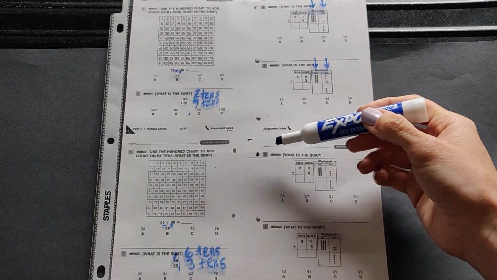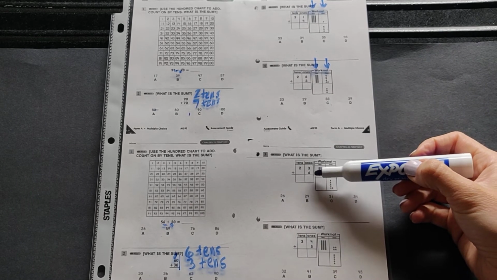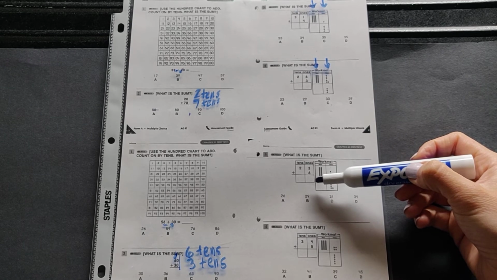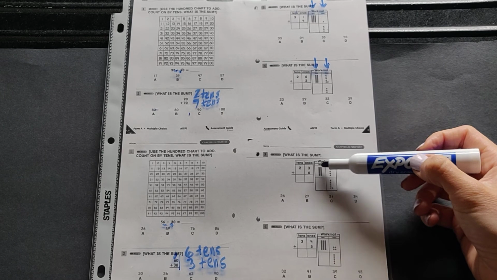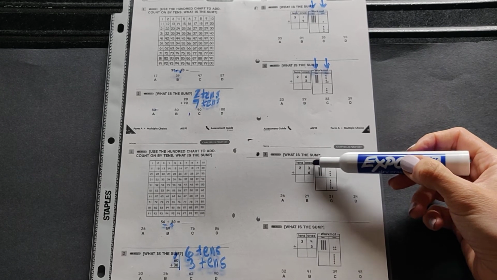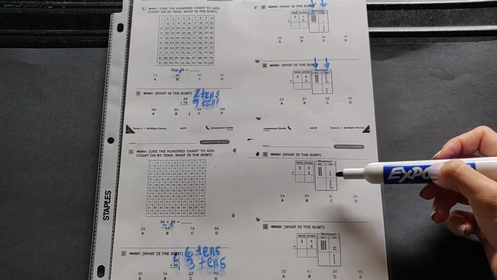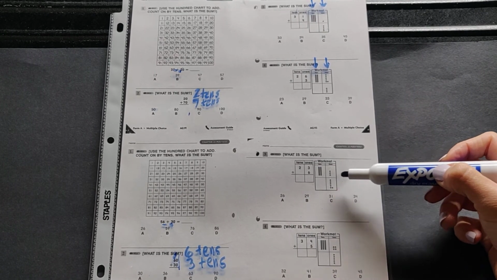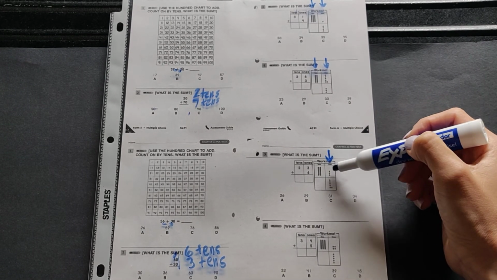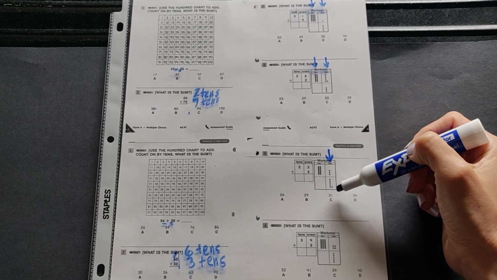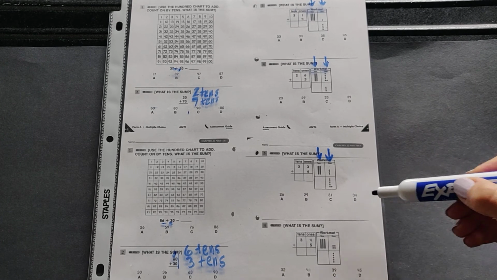Okay, let's scoot over to number 3. What is the sum? 23 plus 6 is equal to... Okay, 23 is 2 groups of tens, 1, 2, and 3 ones, 1, 2, 3. And you're adding 6 more ones. They drew those right here. So adding all together, we add our ones column first. Then we add our tens column. How many all together?